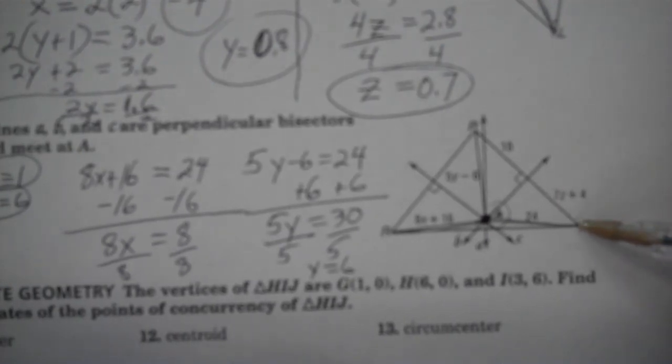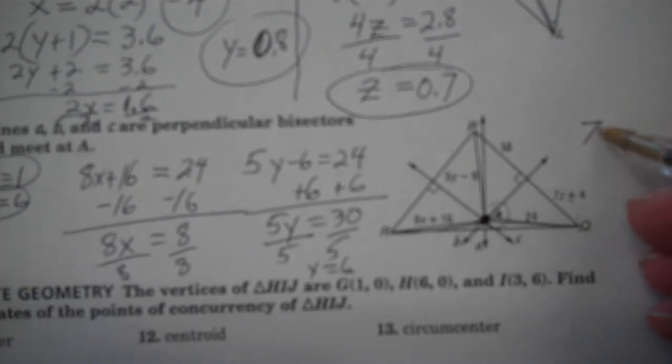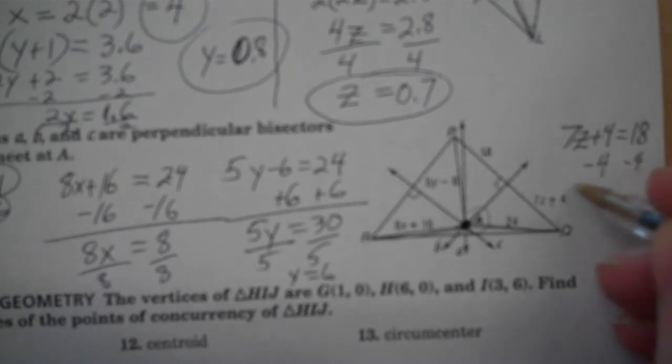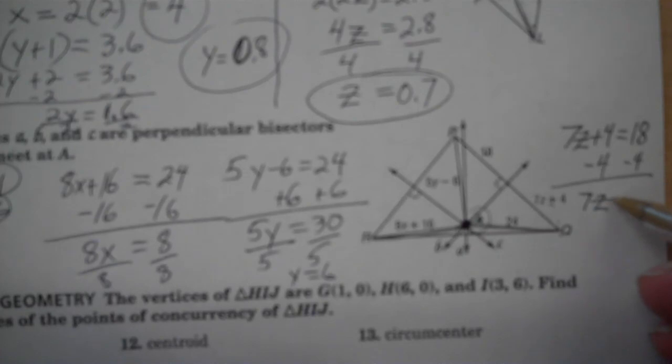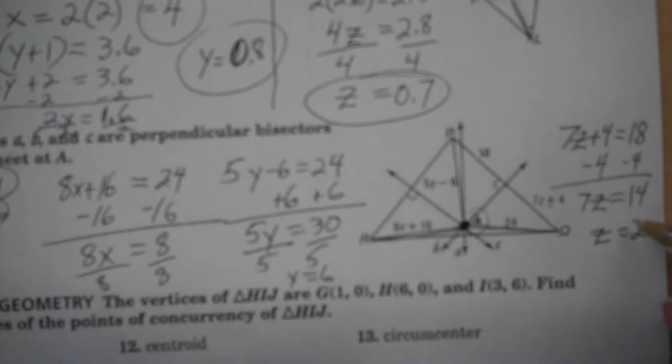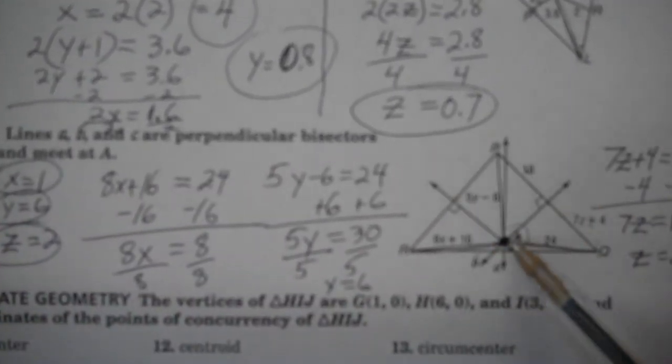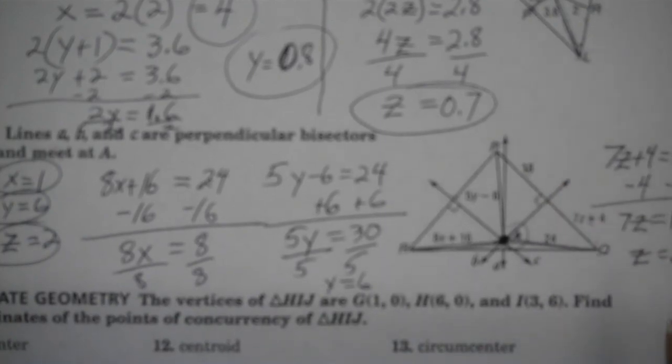Now they asked me to find z. And when I look at the triangle over here, it says it's a perpendicular bisector, which means these two sides are equal. So 7z plus 4 is equal to 18. Well, if 7z plus 4 is equal to 18, what is z? Let's find out. 7z equals 14. Divide by 7, z is equal to 2. And I'll write that over here. Z equals 2. So we used the circumcenter theorem for two of them, and then we used the fact that it was a bisector for that one.